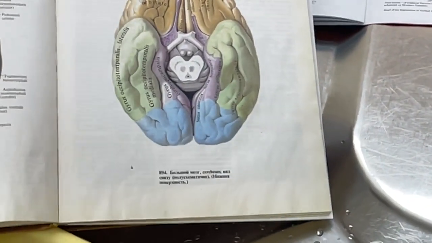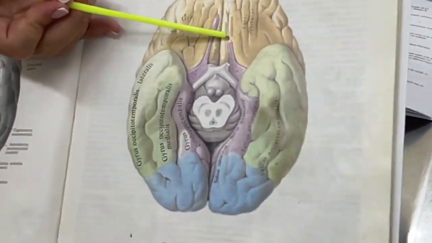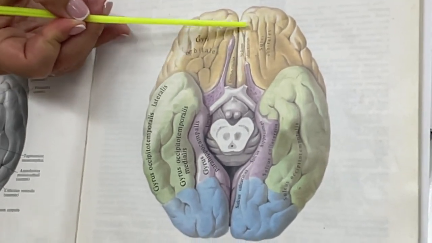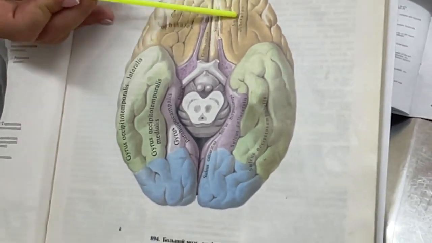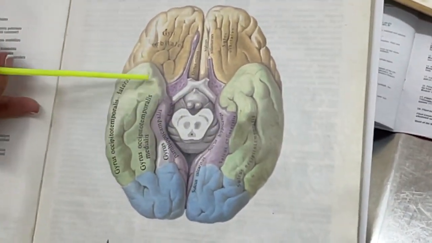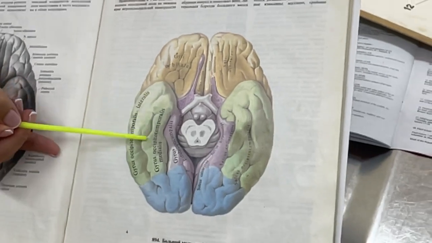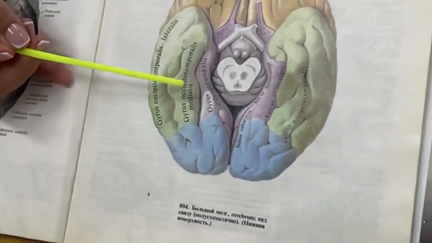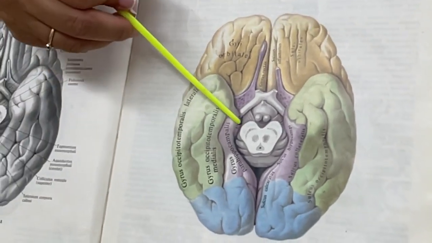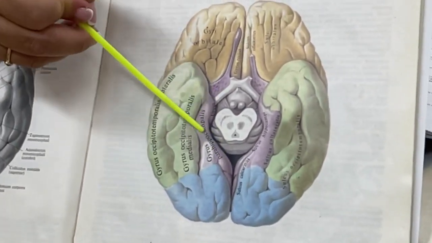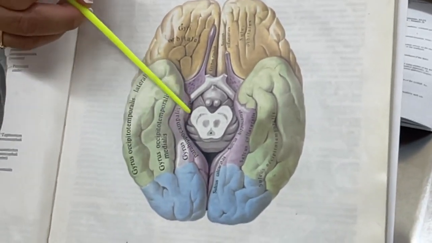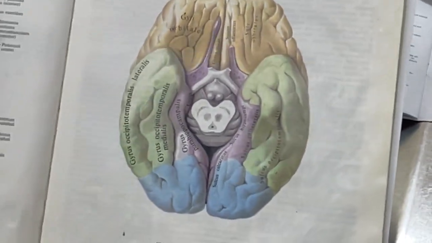Inferior surface, the olfactory sulcus limits the straight or rectus gyrus, and orbital gyri are located aside. Behind it we have the occipitotemporal, lateral and medial gyri, which are limited by the collateral sulcus, and aside with the hippocampal sulcus they limit the parahippocampal gyrus. The end of this gyrus is called the uncus.